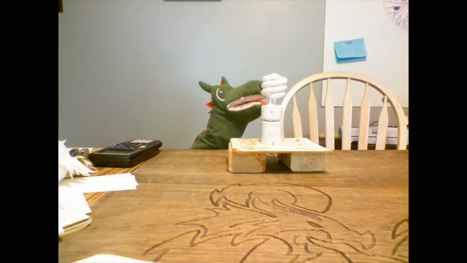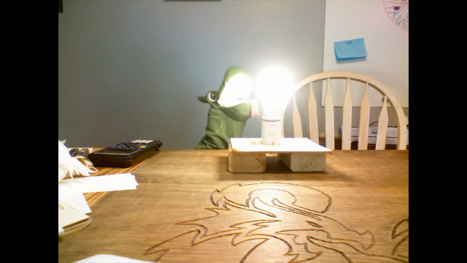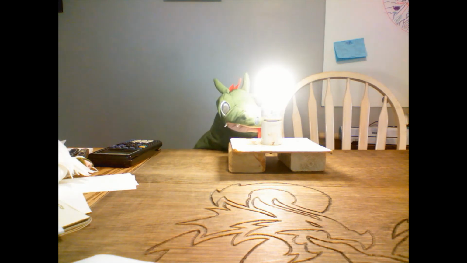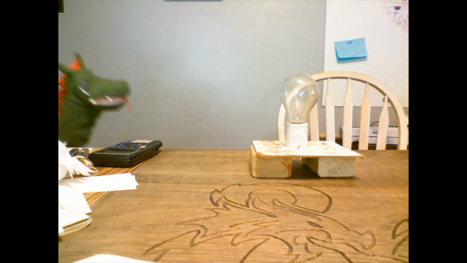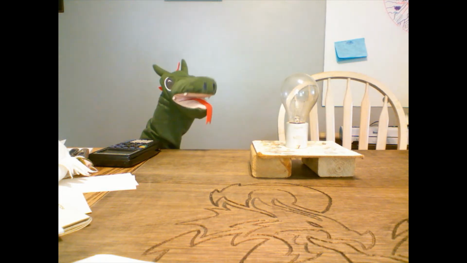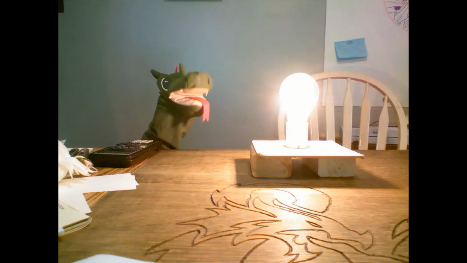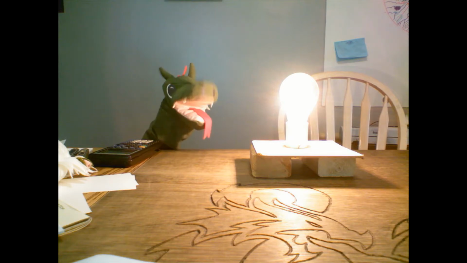Oh, look, a CFL light bulb. That's compact fluorescent. Oh my, that's bright. 14 watts, it says. Oh, an incandescent light bulb. Wow, that's just as bright. But this one says 60 watts. And it's really warm.